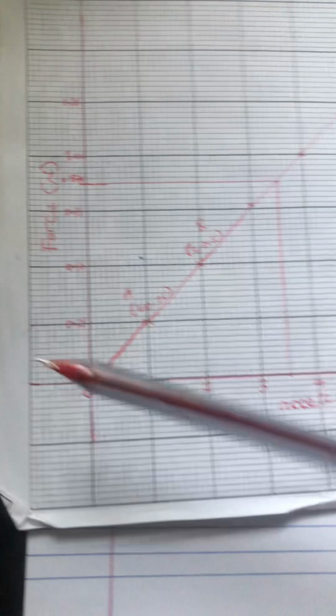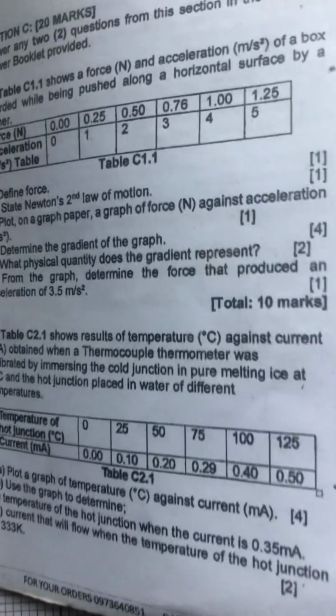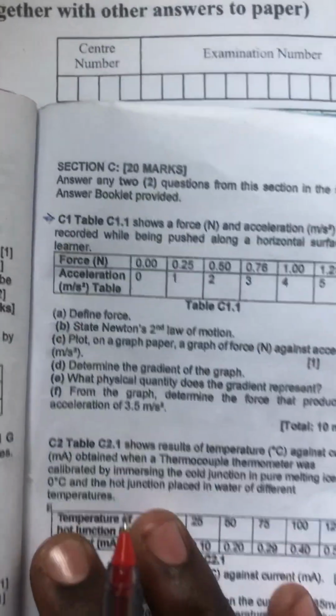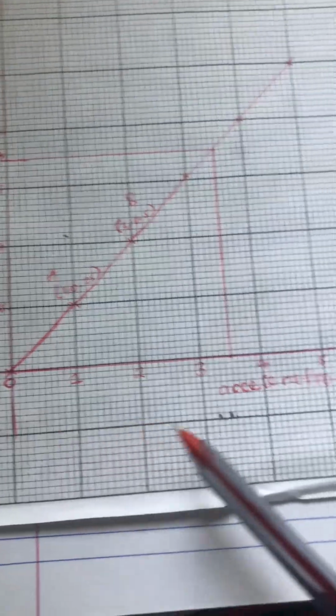So this is force against acceleration. The second thing that we're going to do, you're going to look at the table, and from the table you're going to decide which scale is going to work for you. Which numbers are you going to put here? And the numbers you're going to put here, so that we can bring out a perfect smooth graph.